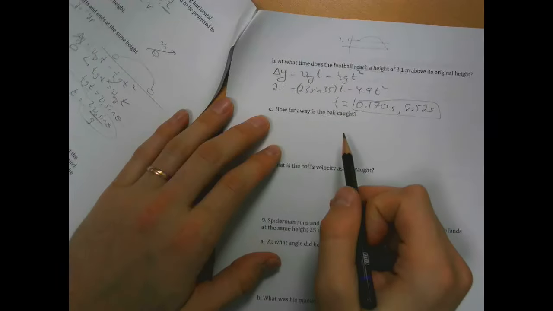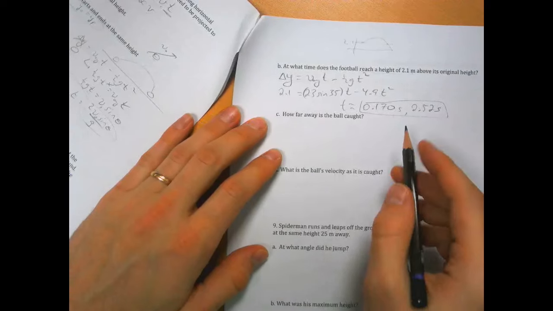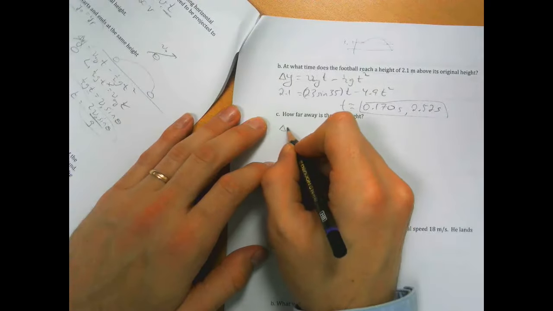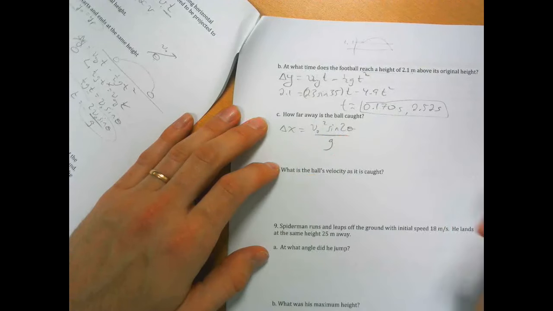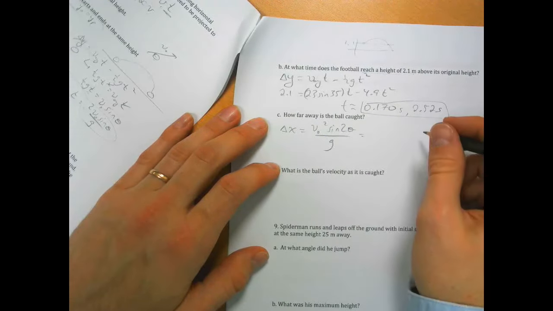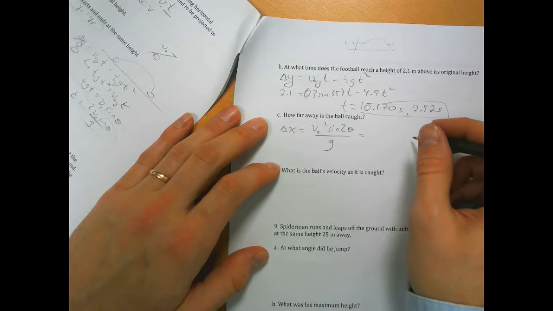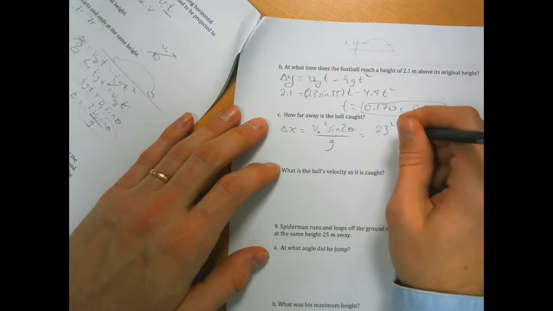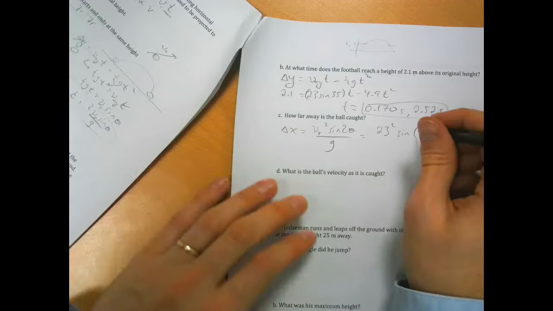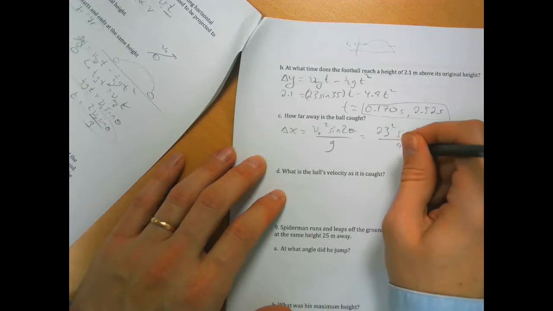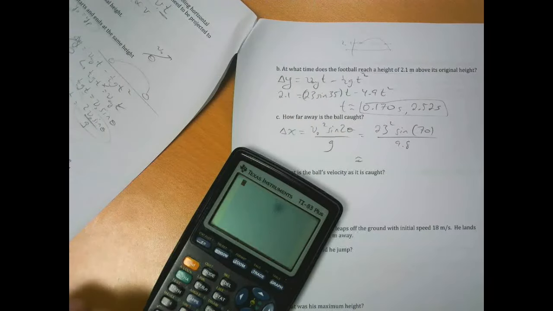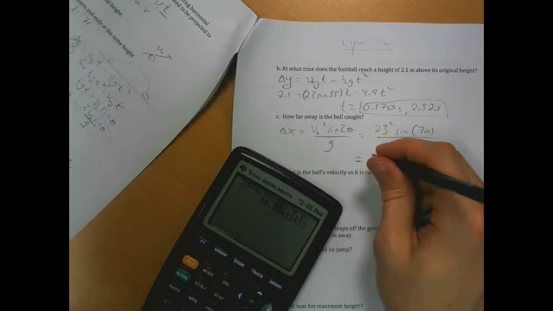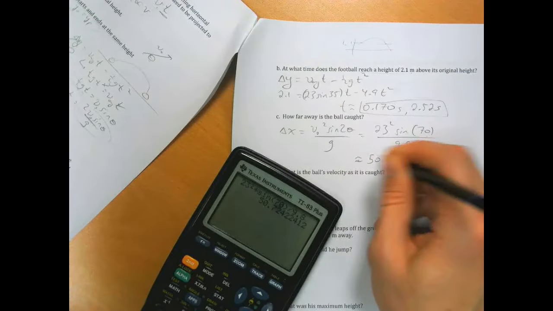How far away is the ball caught? Well, how far away? For this one, we can just go ahead and use the range equation that we derived. We plug in the magnitude of the velocity, which in this case is 23 squared sine of 2 theta. Theta is 35, so sine 70 over 9.8. So we get about 50.7 meters away.